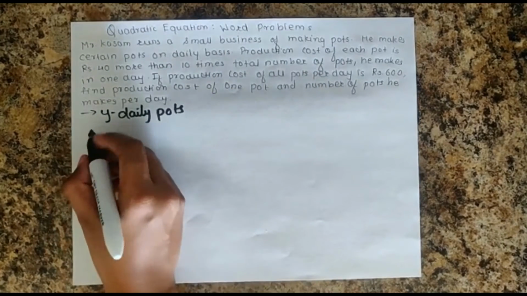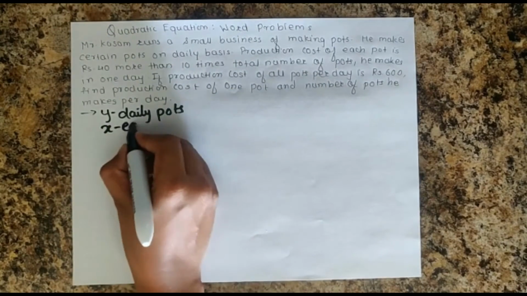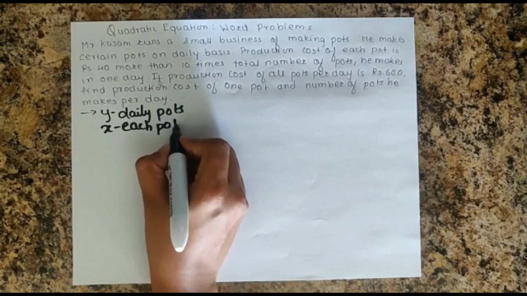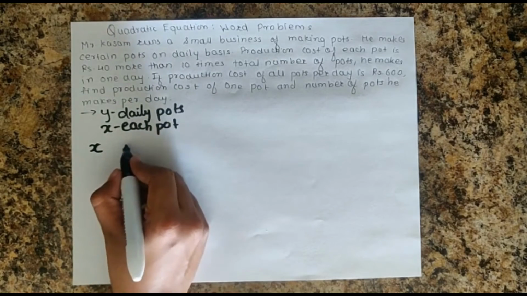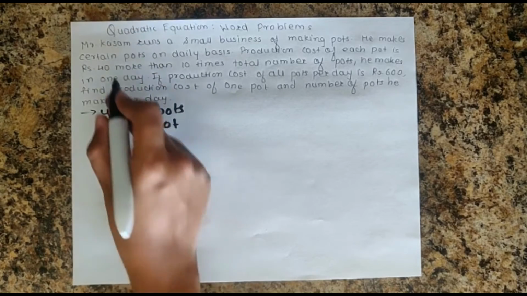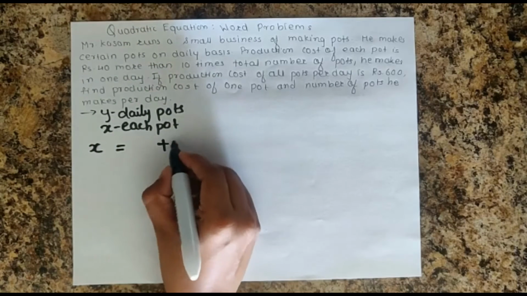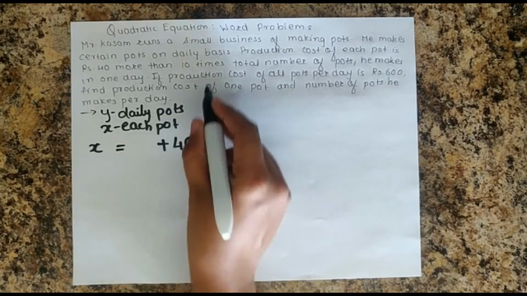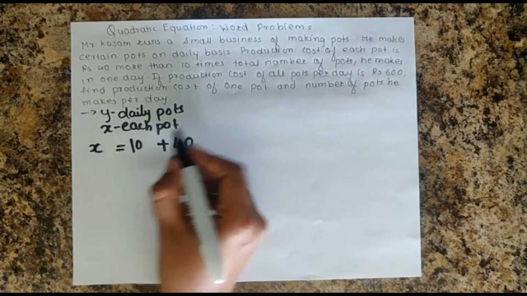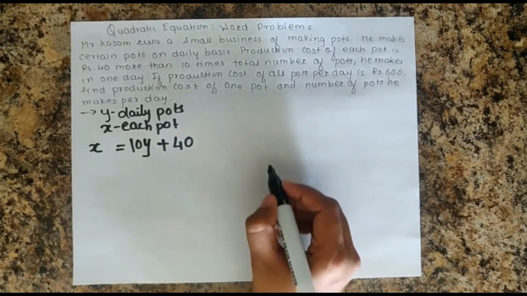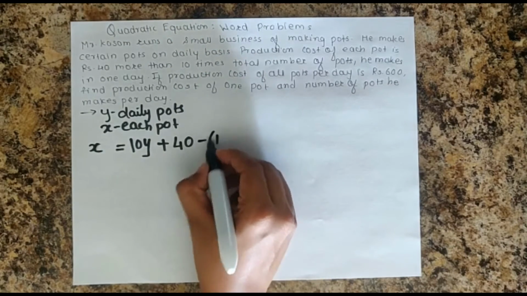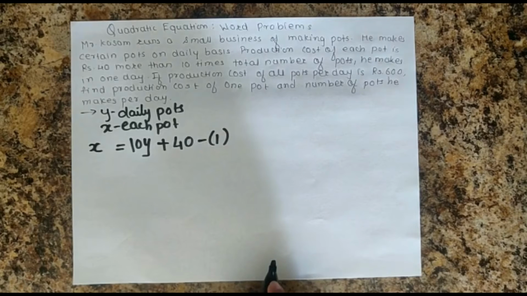Production cost of each pot. Let x be the cost of each pot. So, production cost of each pot, that is x, is rupees 40 more than 10 times the total number of pots. So, total number of pots are y. Let it be equation 1.